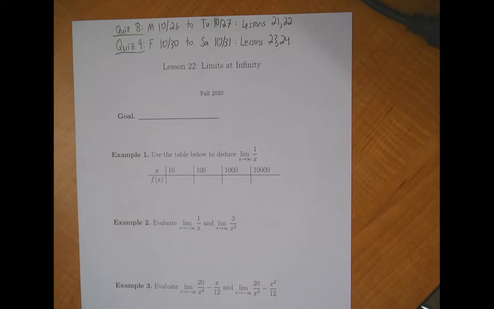Not bad? Yeah, it's not too bad, but okay.